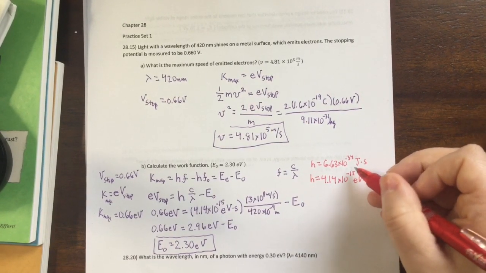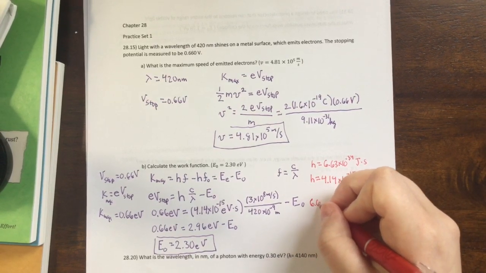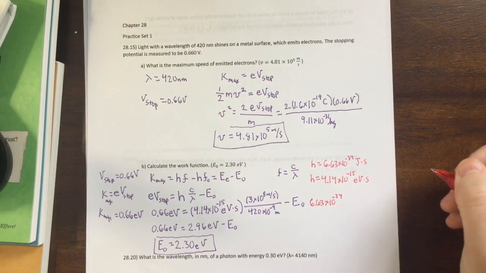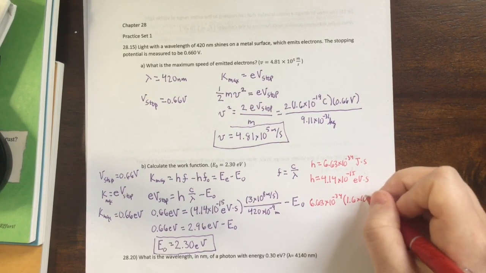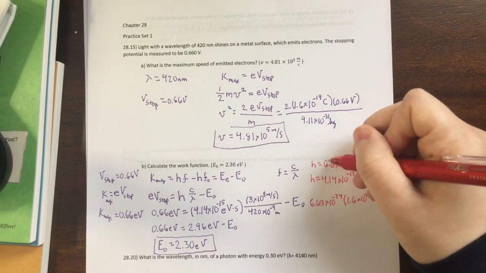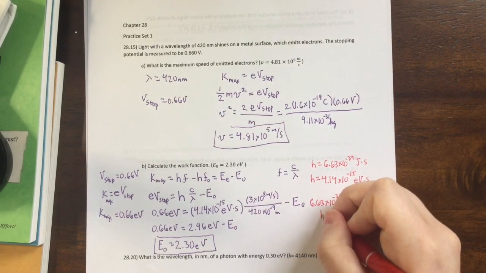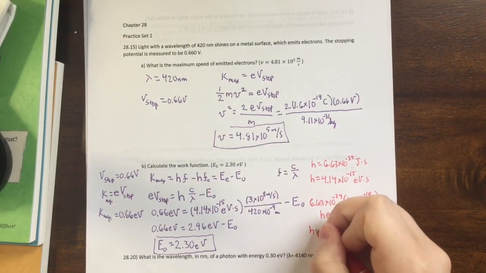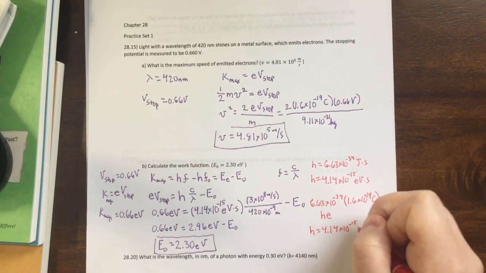What we're actually saying is, if you take the 6.63 times 10 to the minus 34 and divide it by 1.6 times 10 to the minus 19 coulombs, so if we take H over E, we then get H equals 4.14 times 10 to the minus 15.